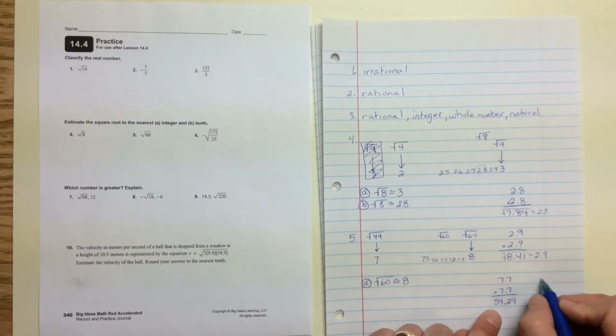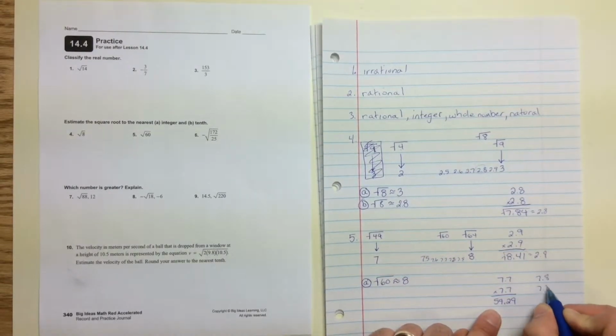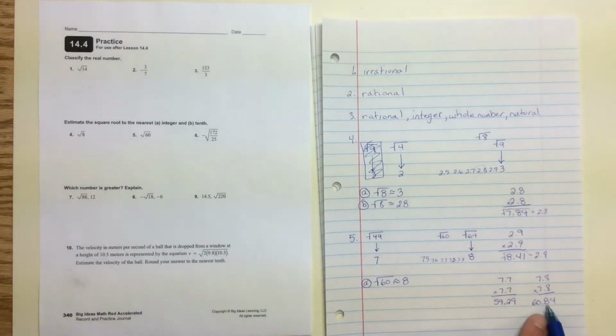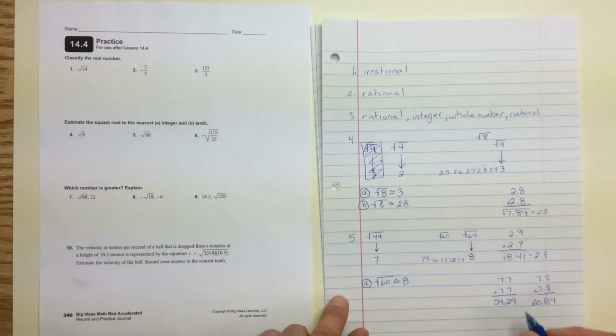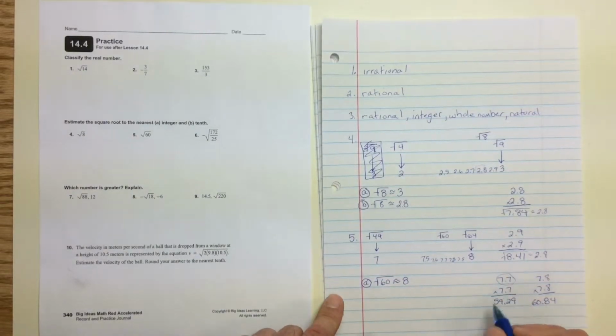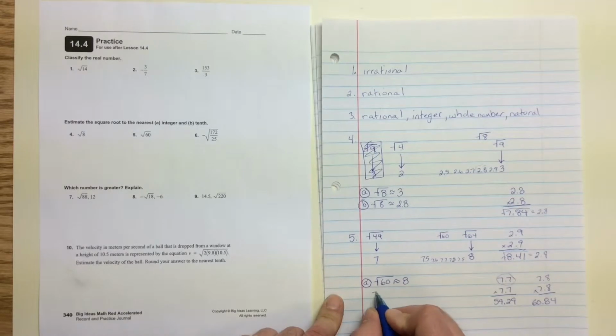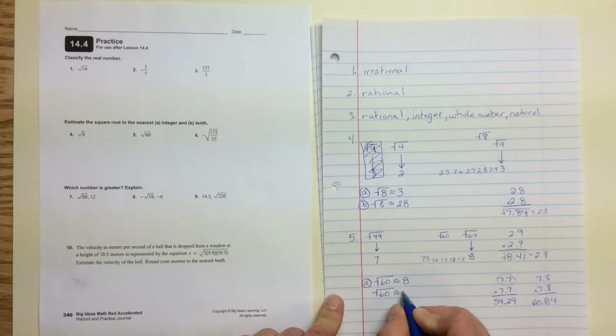The next one up would be 7.8 times 7.8, 60.84, and 60 is closer to 59.29. Okay, so the square root of 60 is about 7.7, rounded to the nearest tenth.